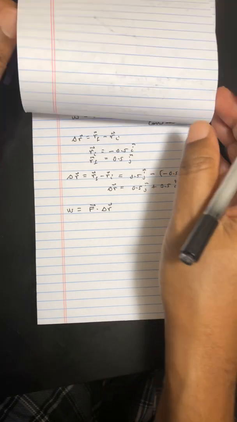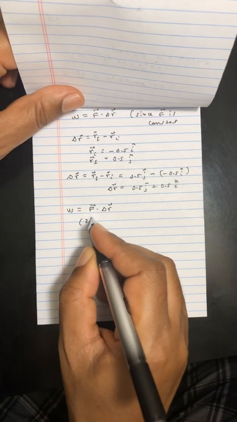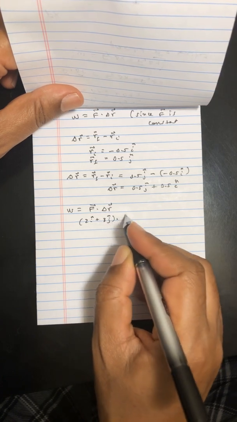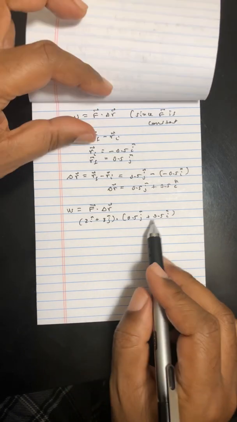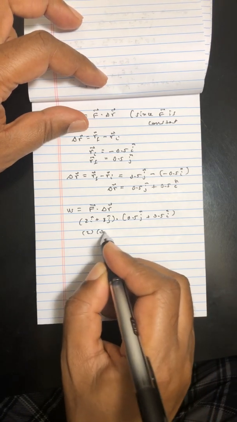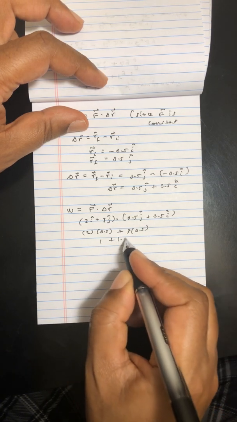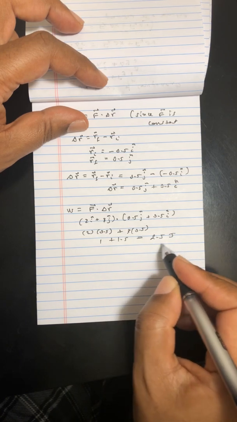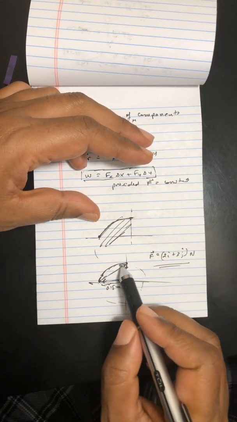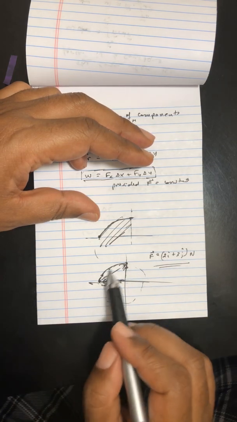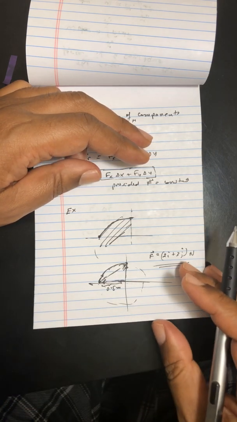We have already stated the force over here is 2I plus 3J. This is 2I plus 3J dotted with the displacement 0.5 in the J plus 0.5 in the I. So that's 2 times 0.5 plus 3 times 0.5. That is 1 plus 1.5, that is 2.5 joules. So this is the amount of work done in displacing this object along the circular paths under the influence of this force. So you don't have to follow the paths. The displacement is just the straight line connecting the 2 points.